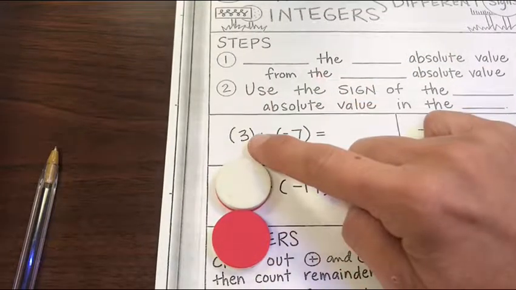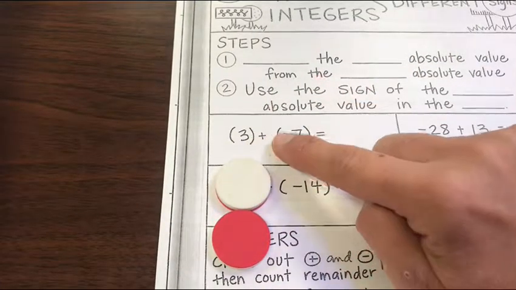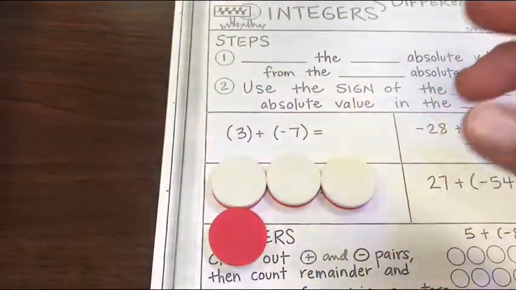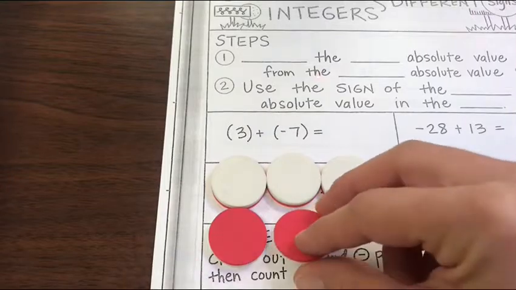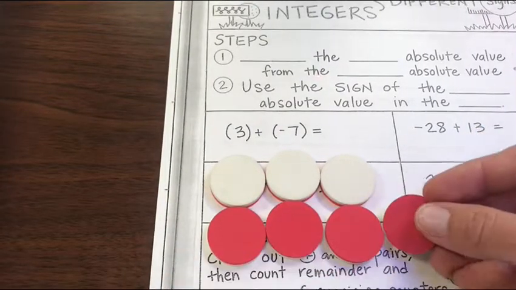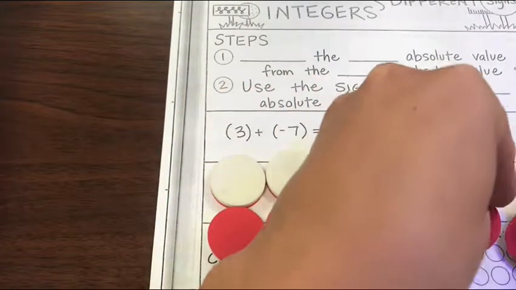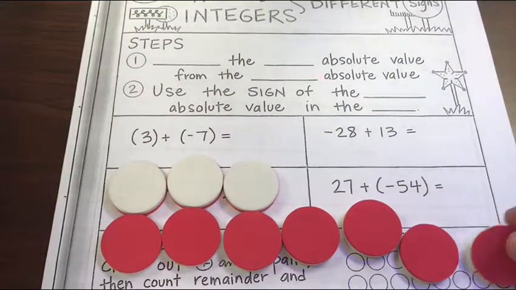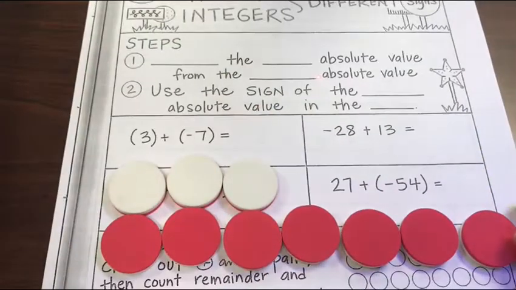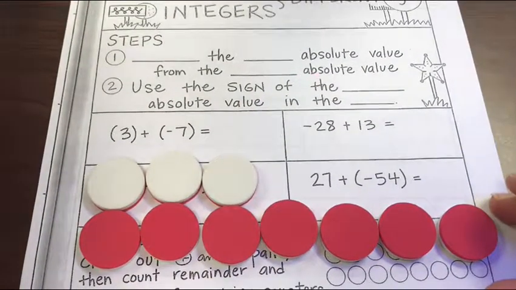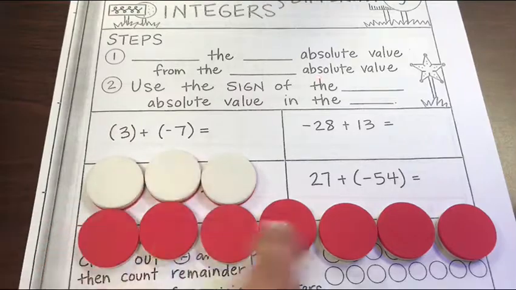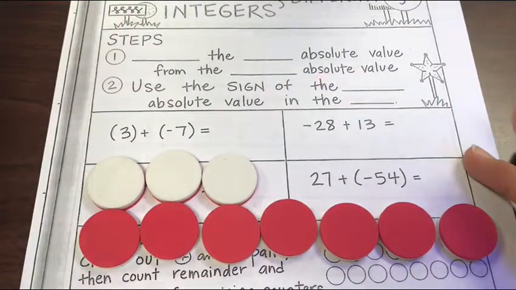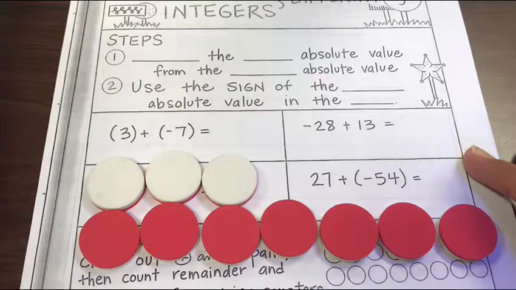So we're going to model 3 plus negative 7. We're going to have 3 positive. We're going to have 7 negative: 3, 4, 5, 6, 7. Okay, since they're different types of numbers, one's positive and one's negative, we can't just combine these and say that we have a total of 10.